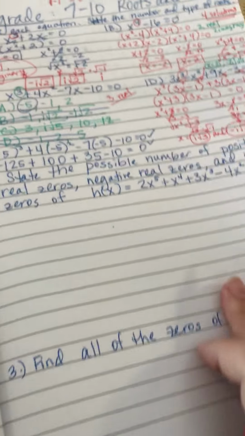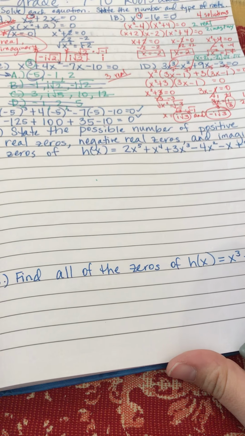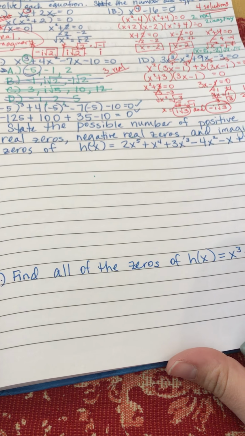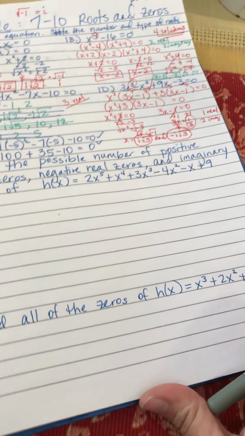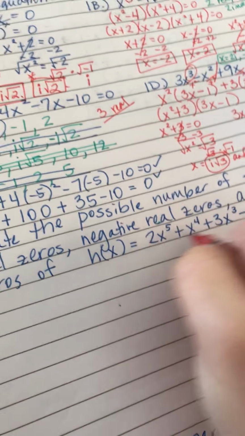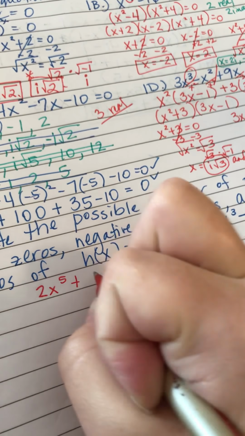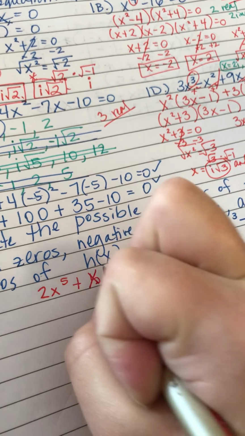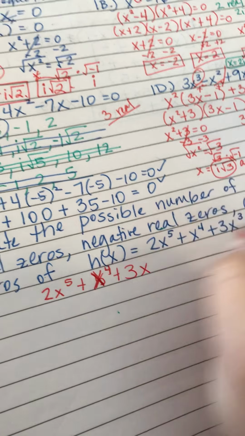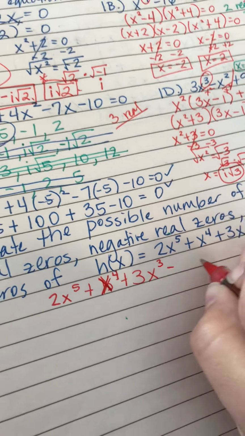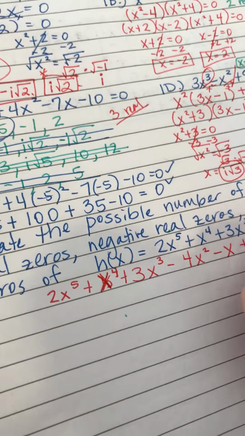Okay. This next section is pretty complicated. It says state the possible number of positive real zeros, negative real zeros, and imaginary zeros. So here's how we're going to do this one. We take the original 2x to the 5th plus x to the 4th plus 3x cubed minus 4x squared minus x plus 9.